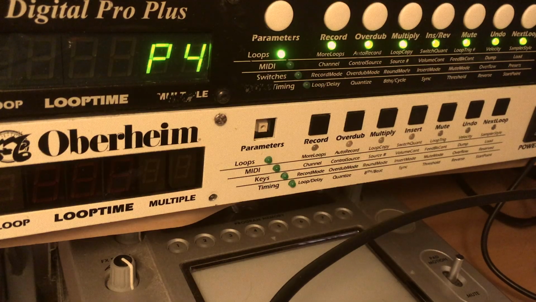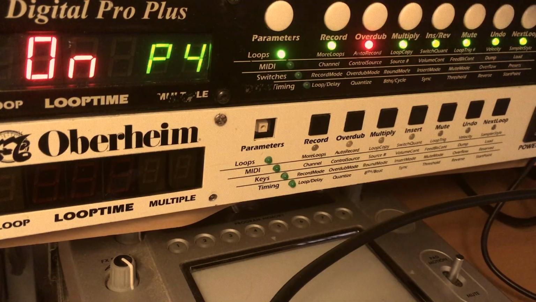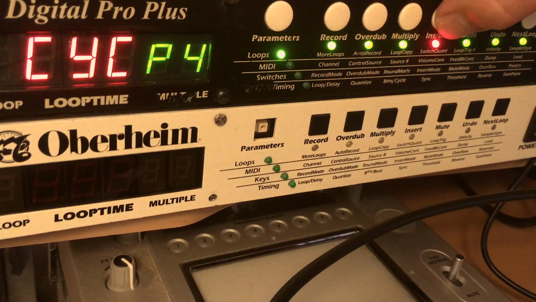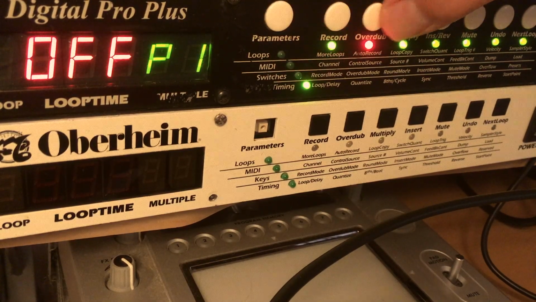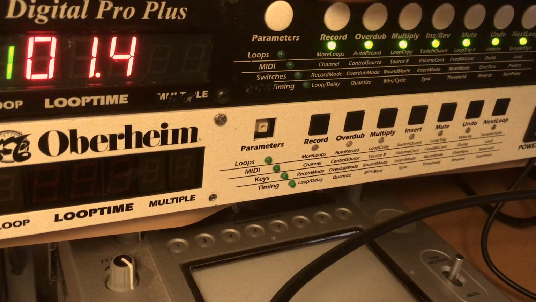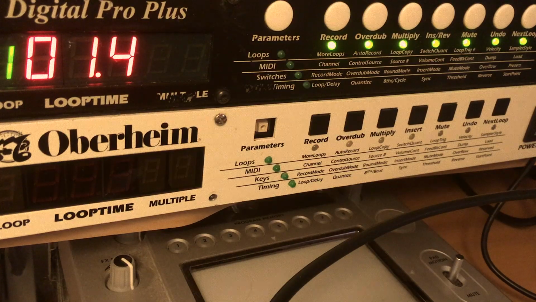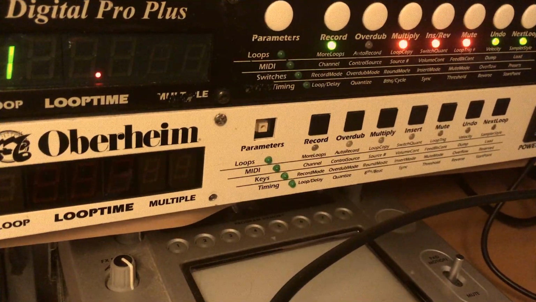Just about everything else is still going to be intact from preset 1. So auto record is on, loop copy is sound, switch quantize is cycle, stutter mode, quantize off, etc., etc. But it didn't switch more loops to 4 because you can't do that when you have a loop going. So there's a specific list of things that are and are not affected by presets and switching. I'm going to include those as screenshots from the EDP manual as an appendix at the very end of the video. Now let's check out how to write and store your own presets on the EDP.